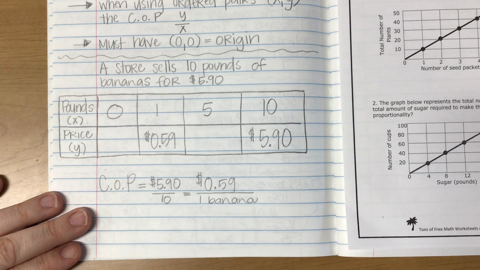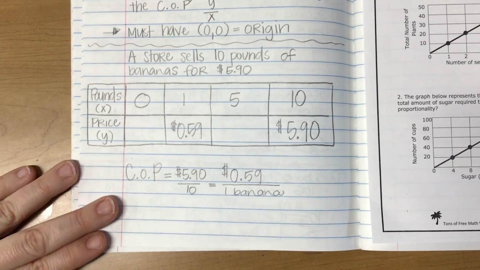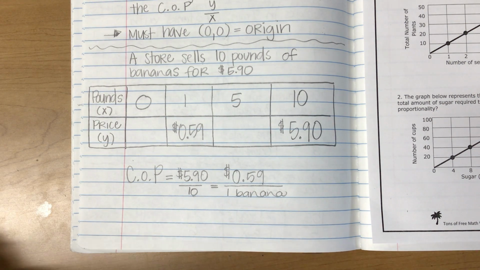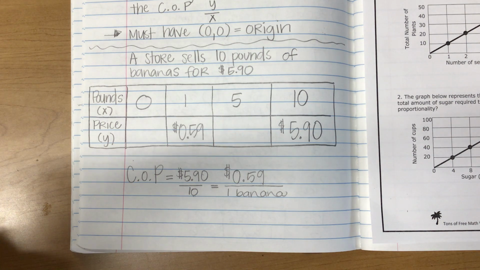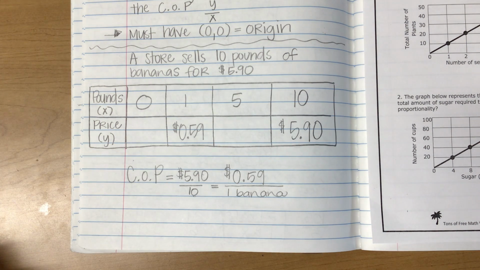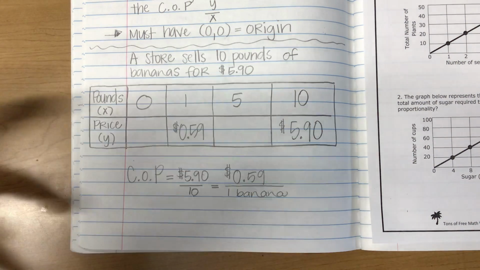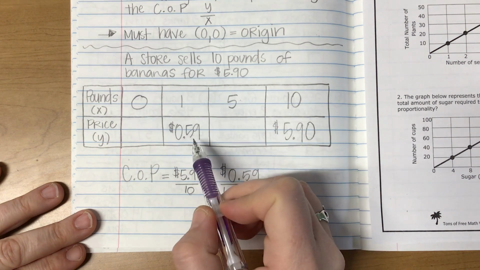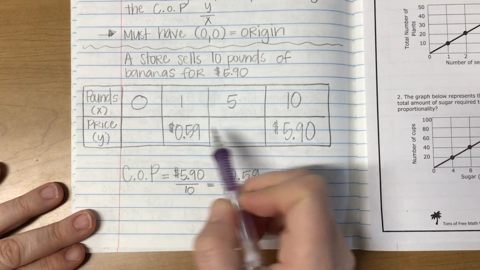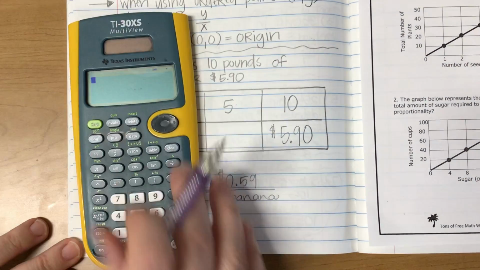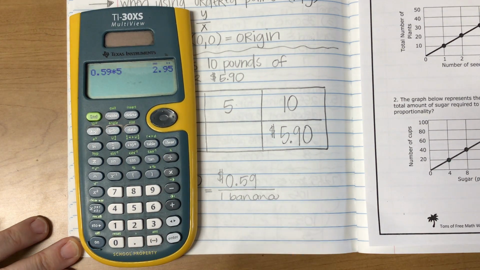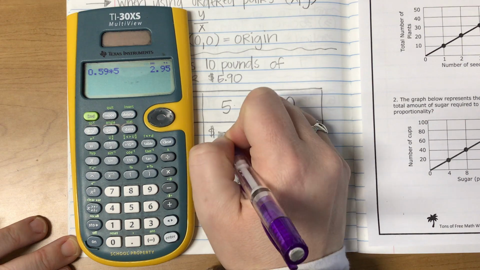How can I figure out how much 5 pounds of bananas cost? What can I do? If I know 1 pound of banana costs 59 cents, I can multiply. 1 times 5 is 5. 59 cents times 5 is $2.95.